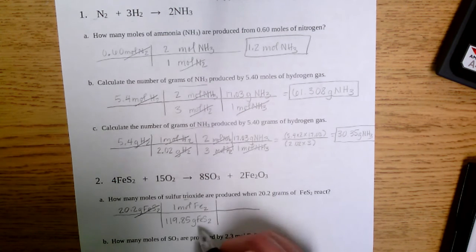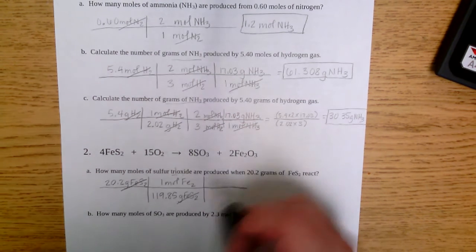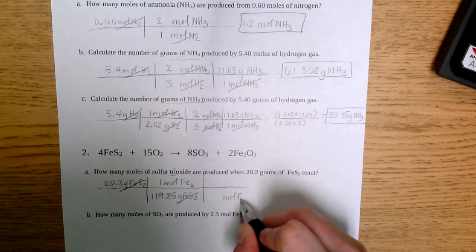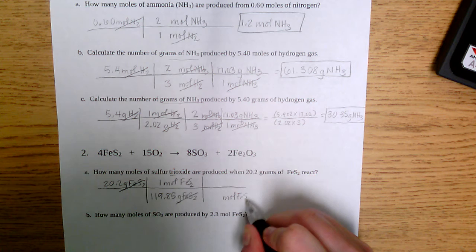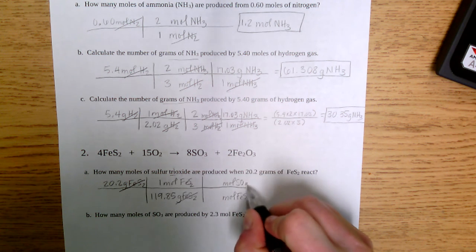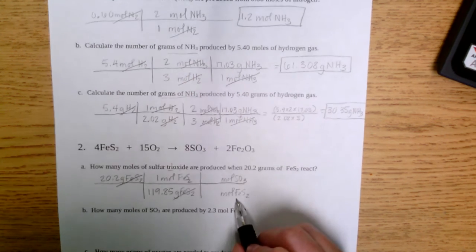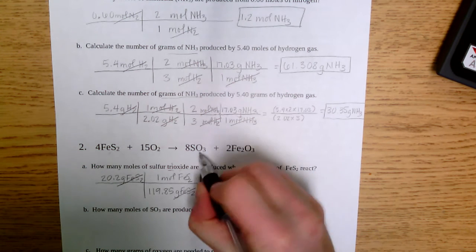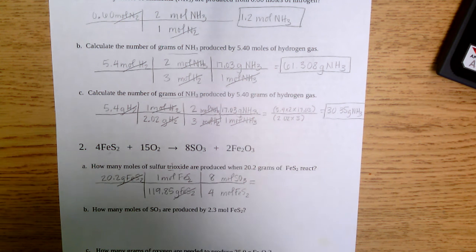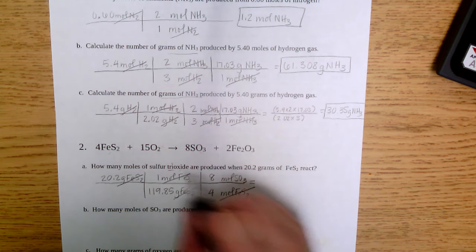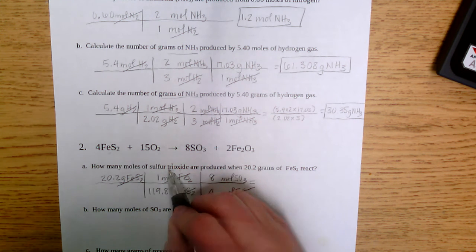Okay, so the grams of iron sulfide mark out. That leaves us with moles of iron sulfide, but we wanted moles of sulfur trioxide. So we're going to use the mole ratio to go from moles of FeS2 to moles of what we wanted to go to, which was sulfur trioxide. We're going to look at the coefficients to get these numbers. FeS2 has 4, so we're going to put a 4 there. SO3 has 8, so we're going to put an 8 there. The moles of FeS2 mark out. That leaves you with moles of sulfur trioxide. That is what we wanted, moles of sulfur trioxide.